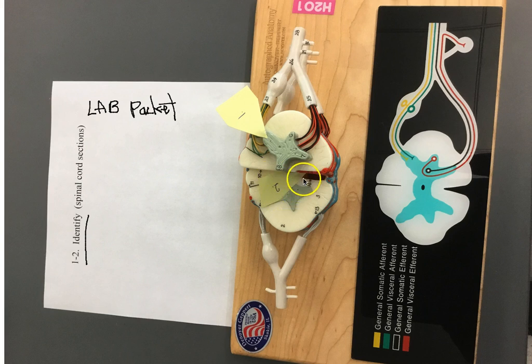Number two is looking at that space here, okay? And that space, of course, is the anterior median fissure, okay? And notice I'm not pointing to the white commissure or the gray commissure here. The end of the needle is what you're looking for, okay? Makes sense? Good.